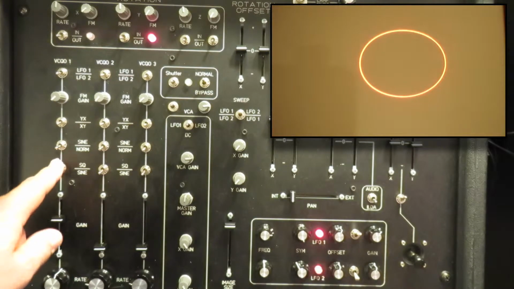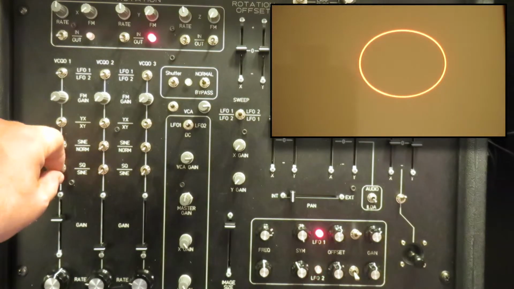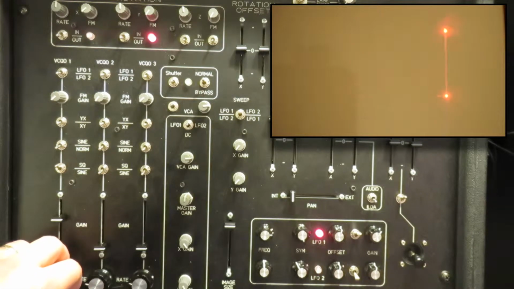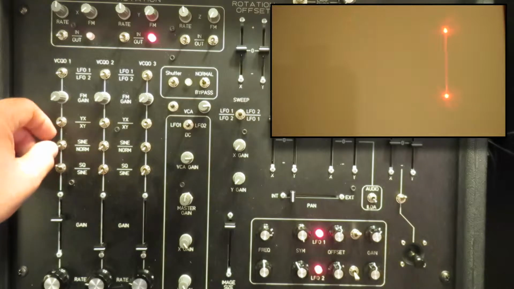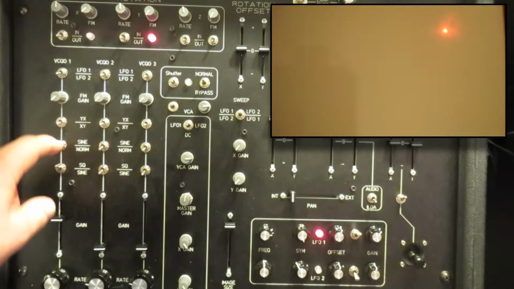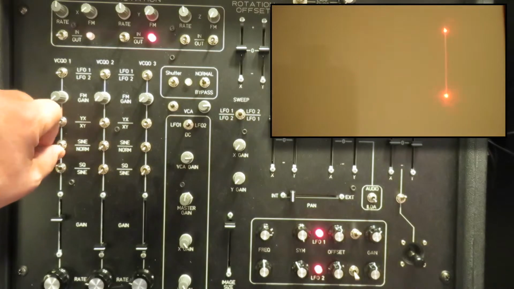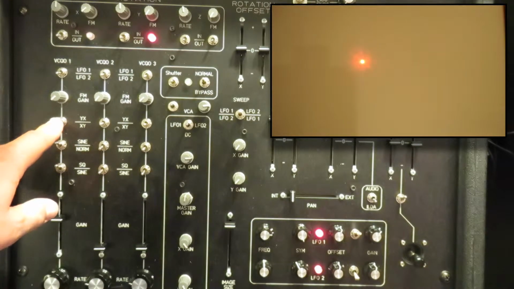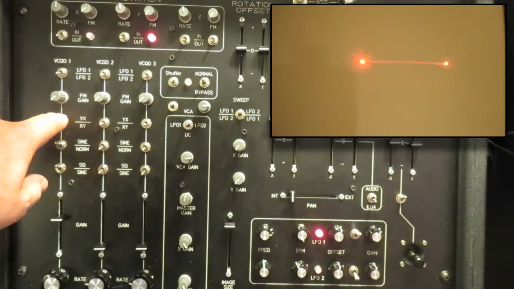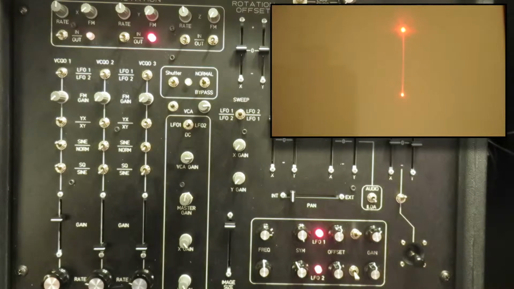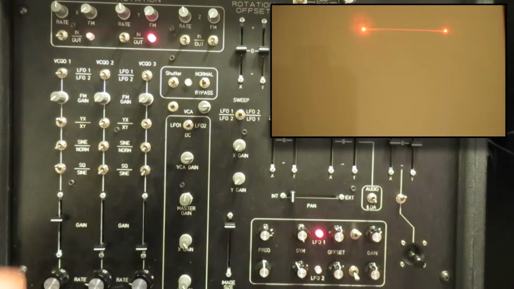Alright, this switch here changes us from a sine wave to a square wave. This will eliminate the cosine, so instead of having a box, it'll end up just being a line like that. The switch above that, instead of it being on the x-axis, we'll change it to the y-axis. And I can bring the cosine back.